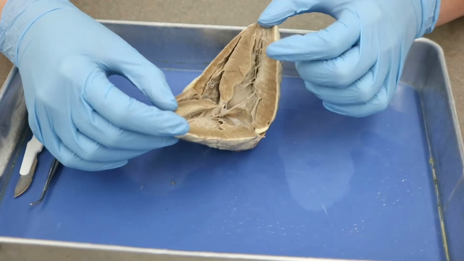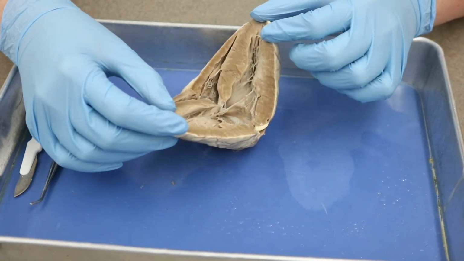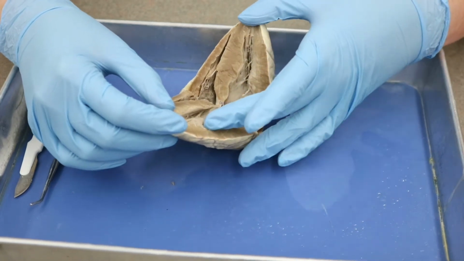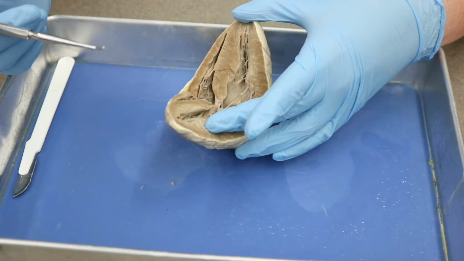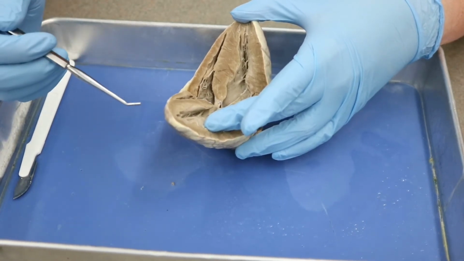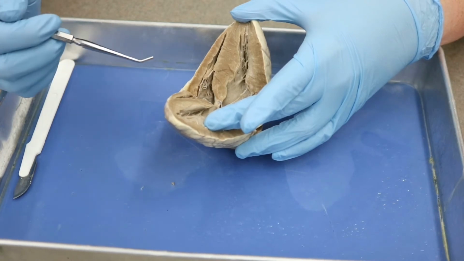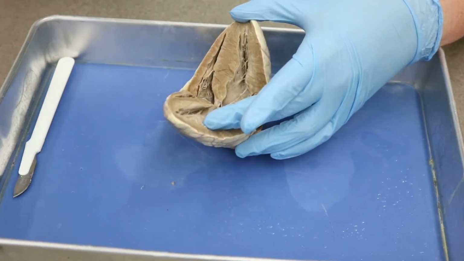All right, guys, so now that we're inside of the heart, we're going to look at a couple more things before I do any more cutting. And essentially, we need to make sure we're oriented. Now, we had already picked out which side was the anterior, which side was the posterior, which side was left, and which side is right. But once we're inside the heart, we can confirm that we're correct on all those things.